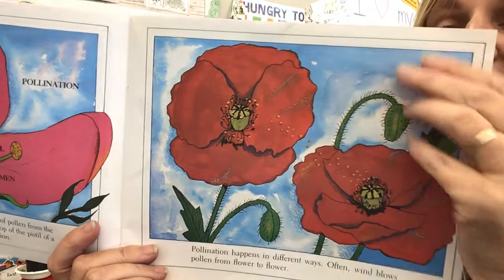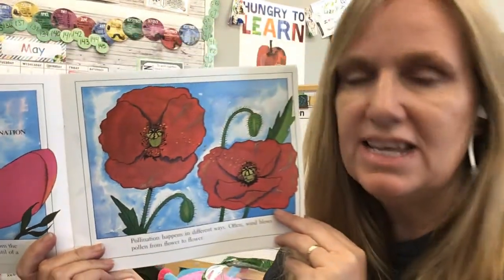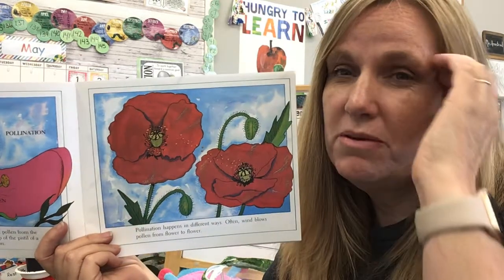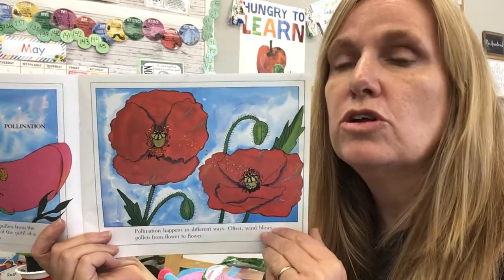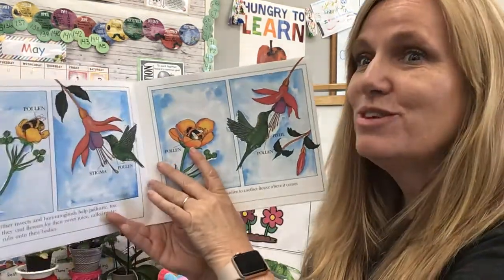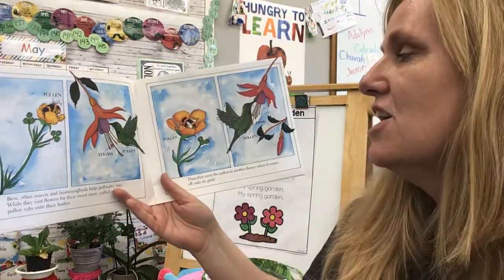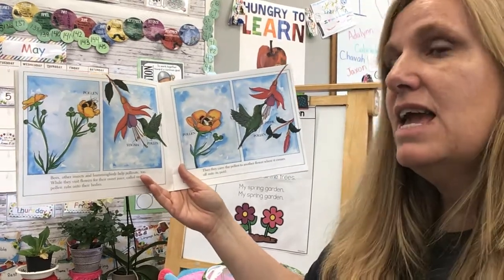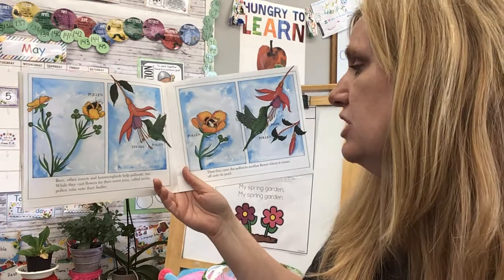You know, I've seen pollen just dusting surfaces, haven't you? You get this yellow film on top of your patio table or on top of your car, and that's pollen. But there's more ways that pollination happens. Bees, other insects, and hummingbirds help pollinate too.